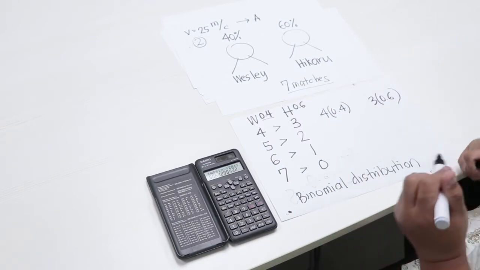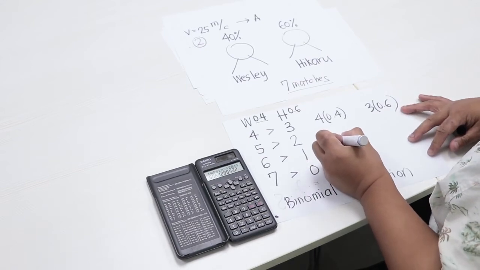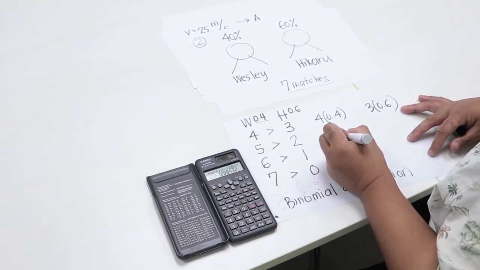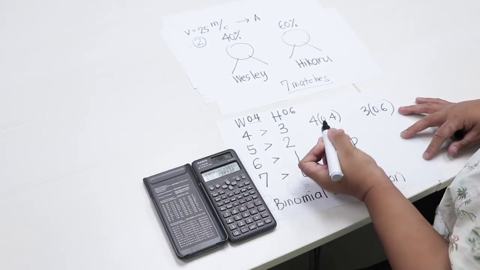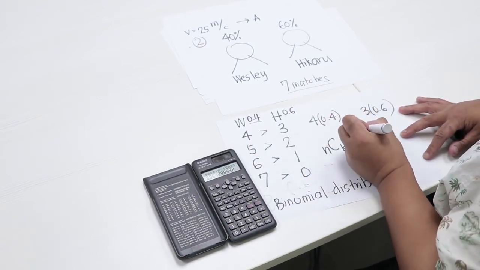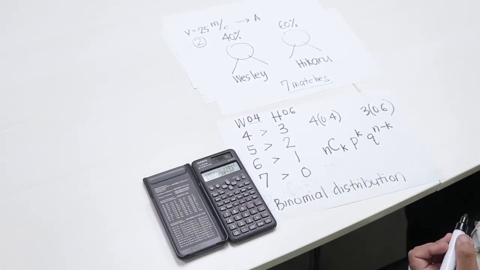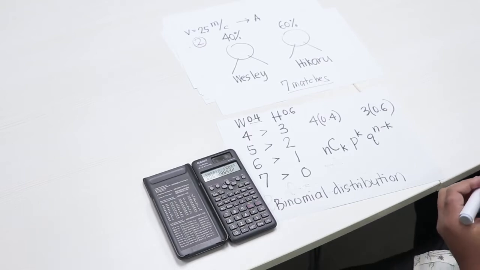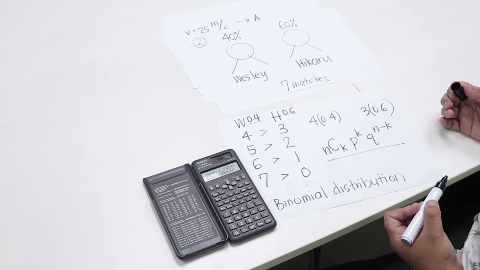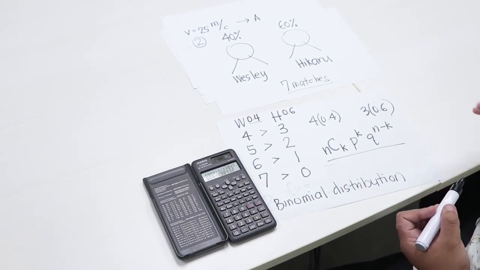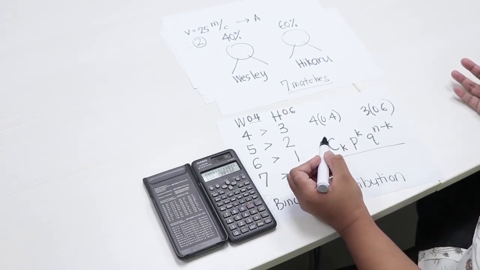And the general formula for it, if you remember, is nCk, then p^k, q^(n-k). If you remember, this is the probability. This expression right here is the probability of getting k successes out of n trials.